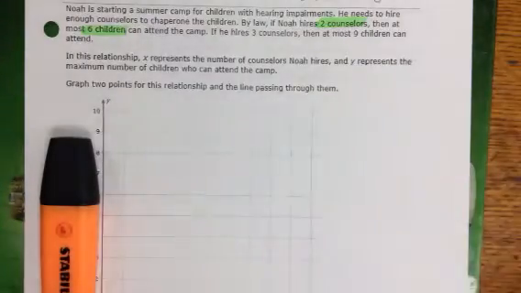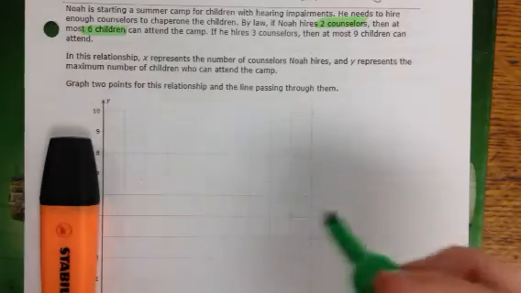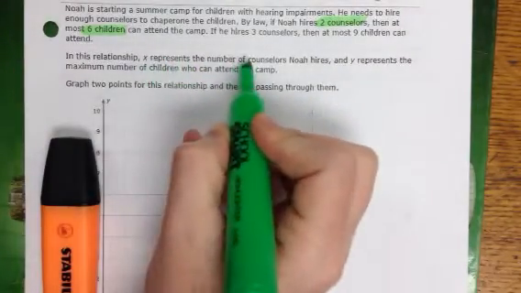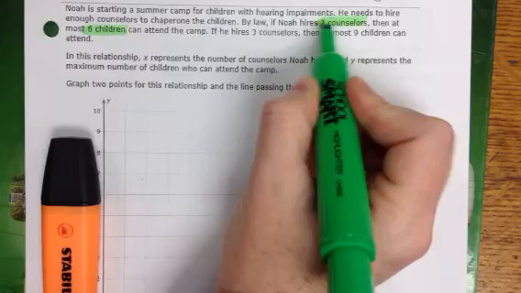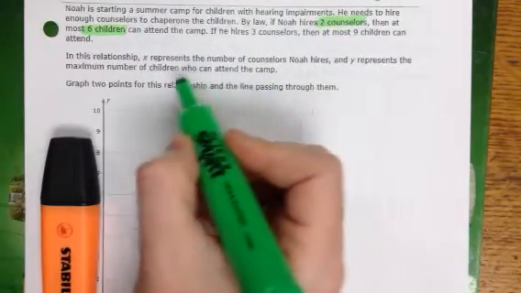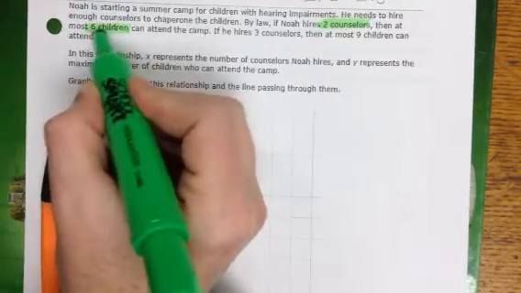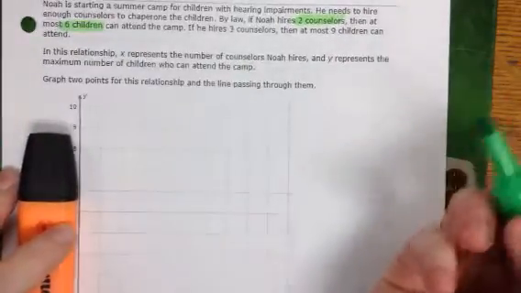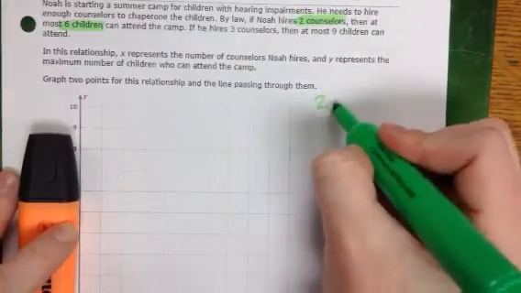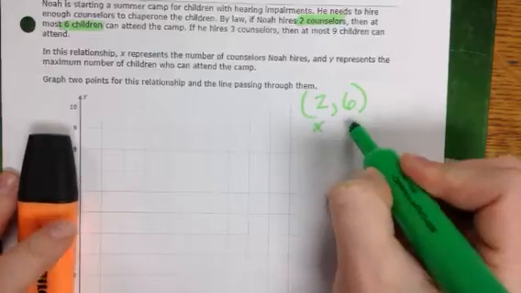Okay, I'm going to go ahead and write that out as an ordered pair because it said X is the counselors. So they said 2 counselors. That will be my X coordinate. Y represents the children. So this would be my Y coordinate. So my first point that I'm going to have is (2, 6). Okay, so I got my X and my Y.